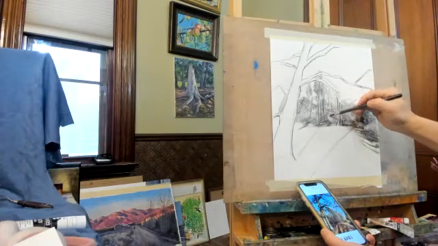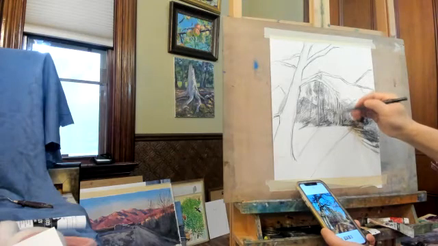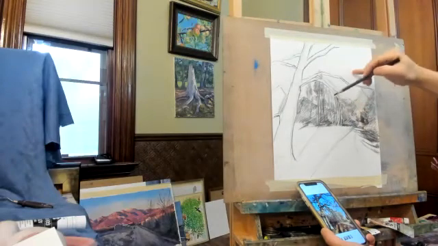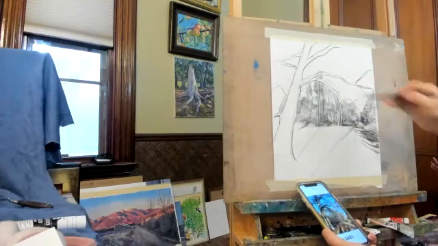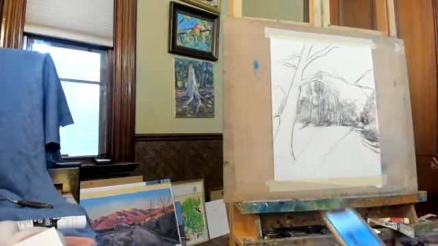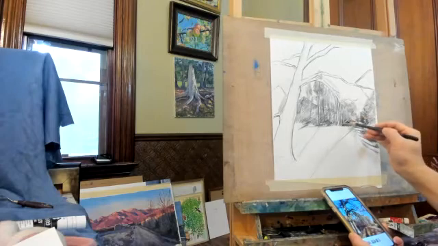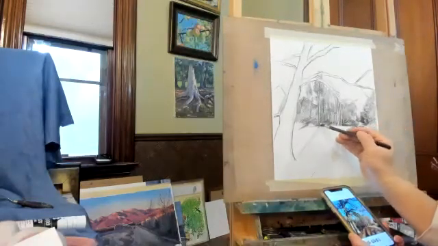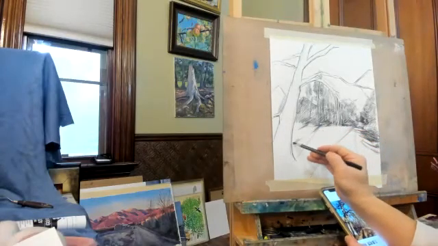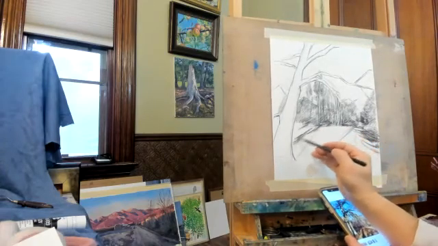Then, okay, a few more branches. Then at the bottom, okay, start having the shadow from this big tree, big monsterish tree.